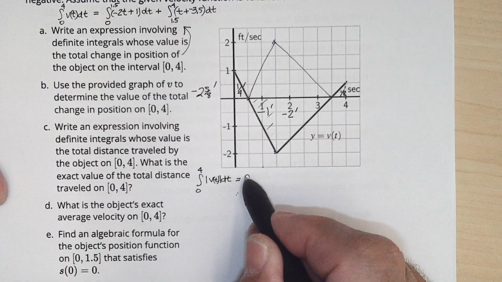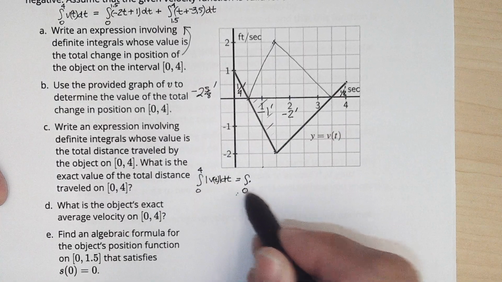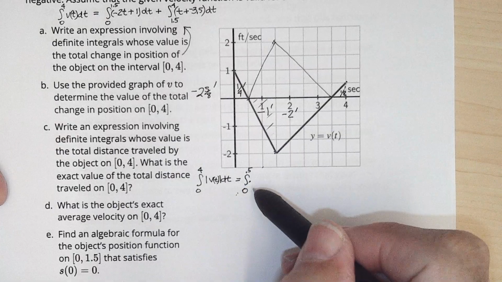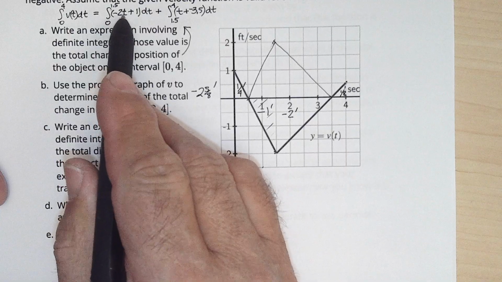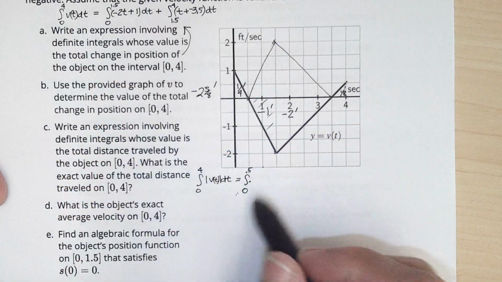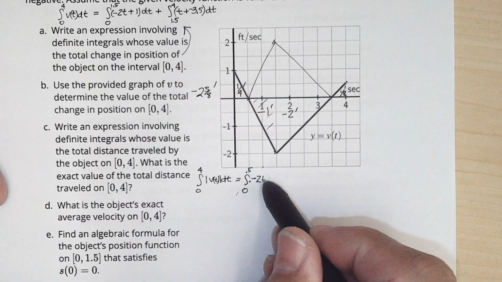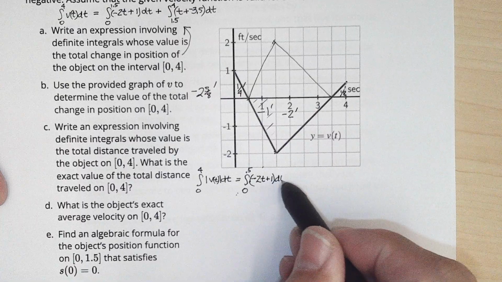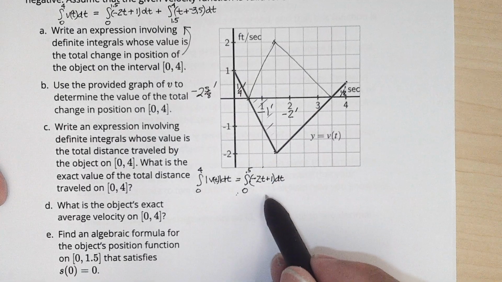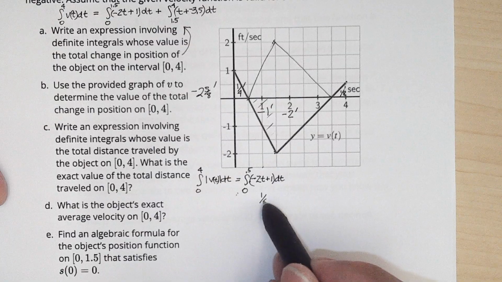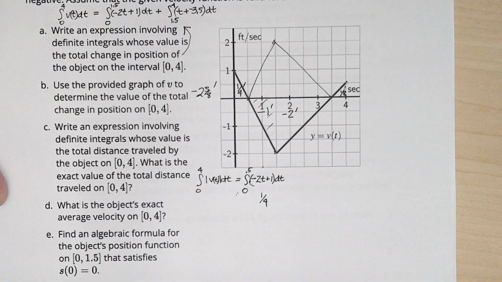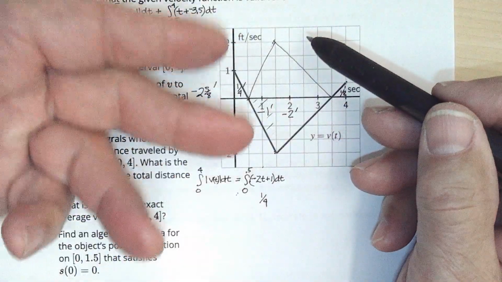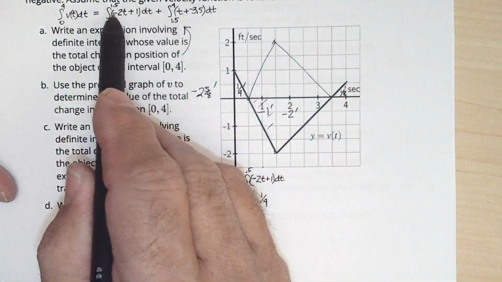The first one would be from 0 to 0.5 of minus 2t plus 1, the equation of this line. And if we evaluated that, it should come out to be 1/4. Then we'd have to do this line, which is just a reflection over that axis, which is just the negative of this.